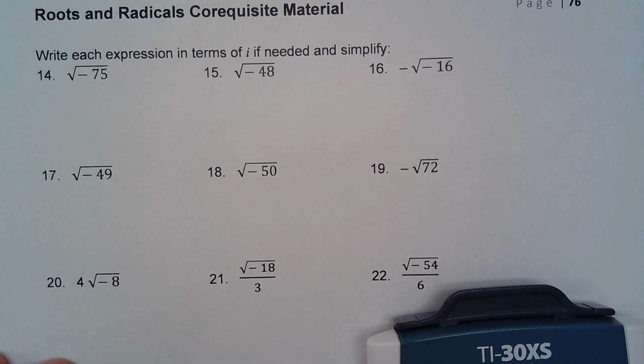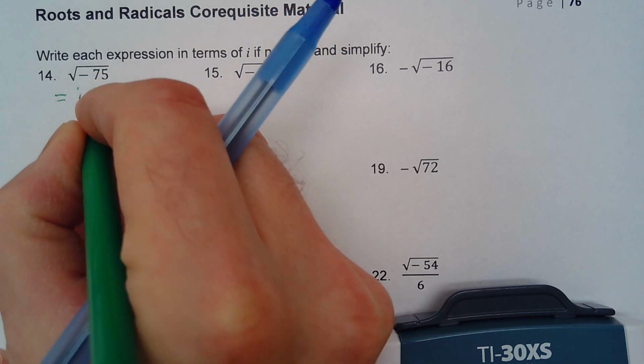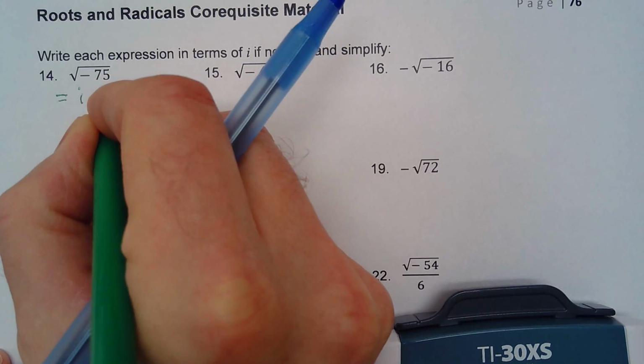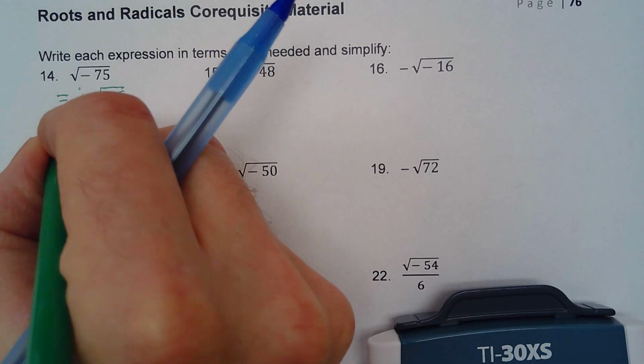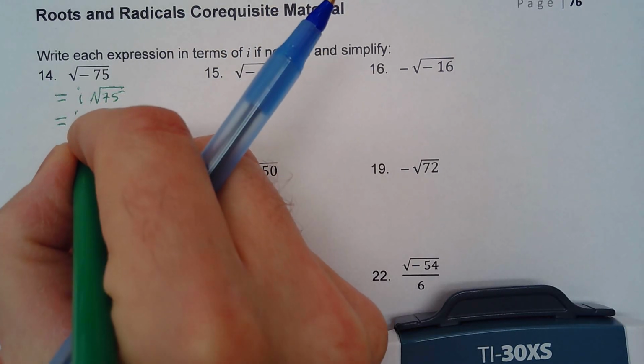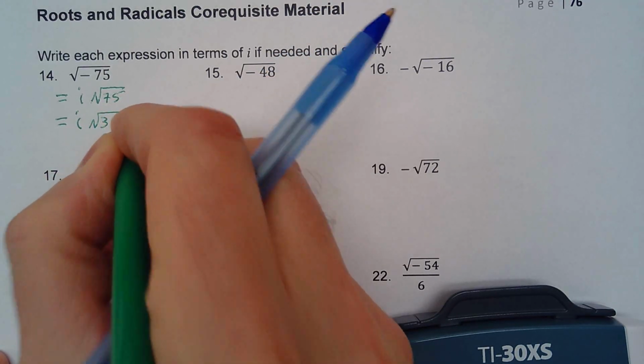Okay, so first thing I do is anytime I see that negative in the square root, I'm going to write it in terms of i. And then 75 is 3 times 25.